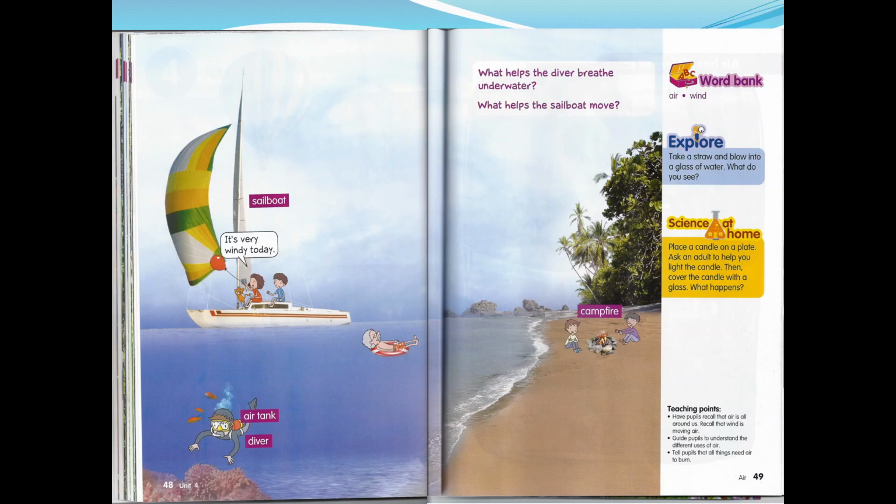On page 49, you can see two boys seated around a campfire. Well, there's a connection between air and fire. Fire wouldn't exist or wouldn't burn without air. So this is why they are super good friends.